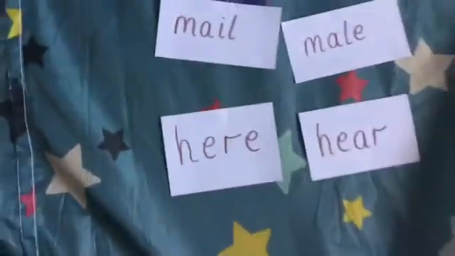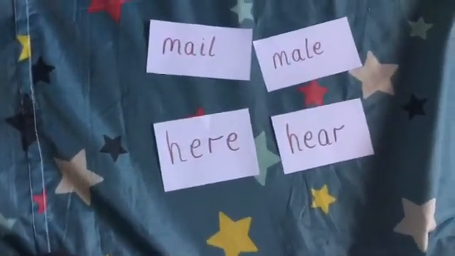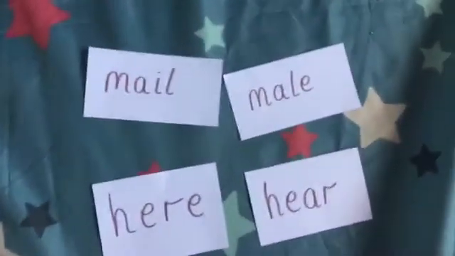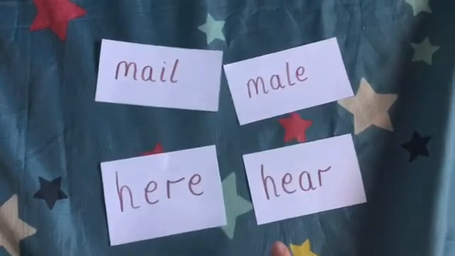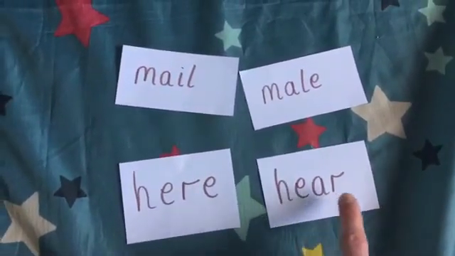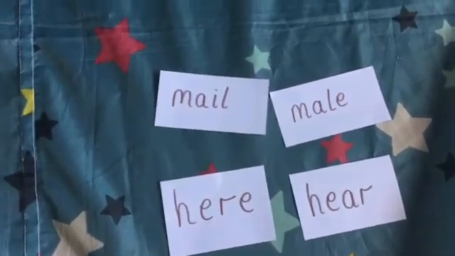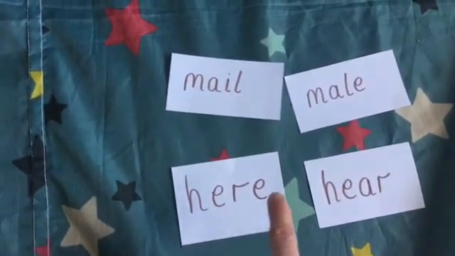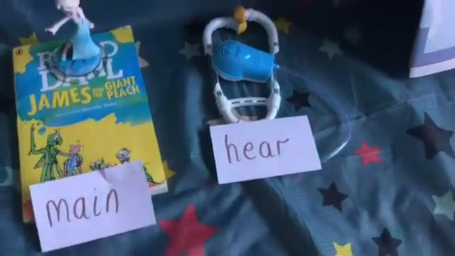The next one we're going to look at is here and hear. So if we are hearing something, our grapheme, the phoneme here, is going to be ear, this part here. And ironically, in the word hear, we've got this ear sound. So to hear something is going to be to use this one. And if we're telling someone where we are here, we're going to use this one here.